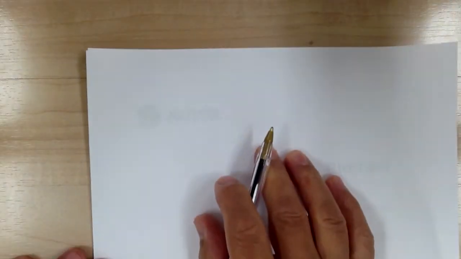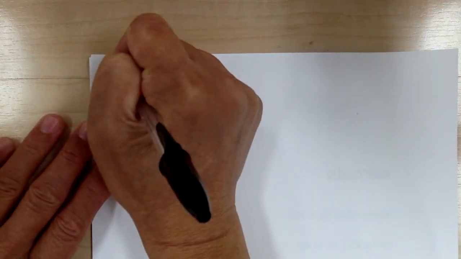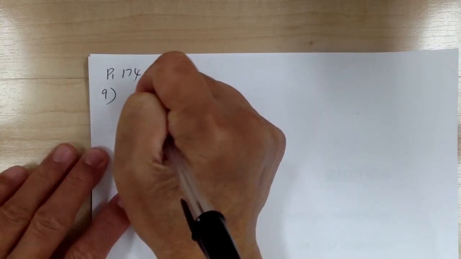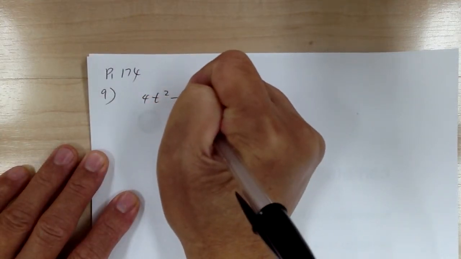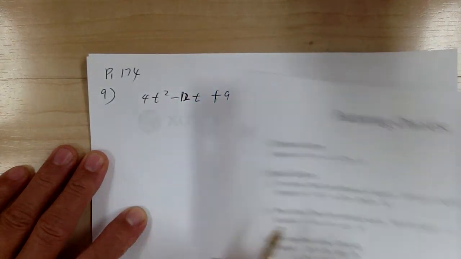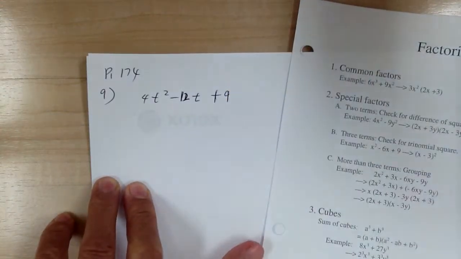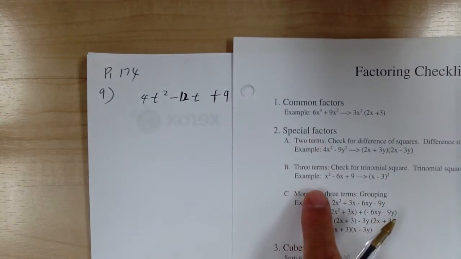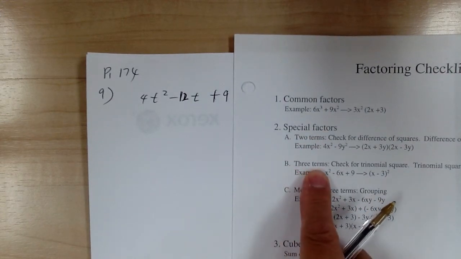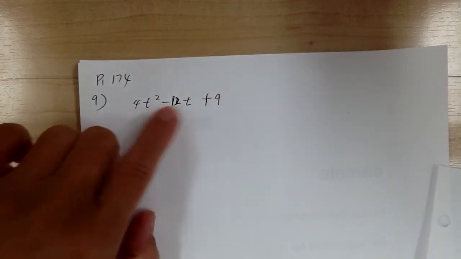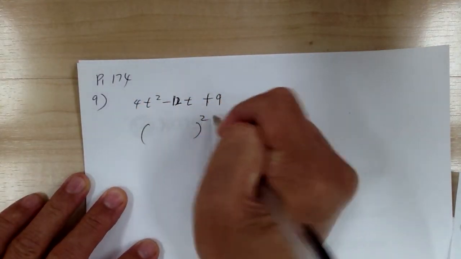Okay, let's go to number 9. You have 4t squared minus 12t plus 9. Okay, so go to your checklist. Okay, step 1, common factor. There's nothing in common to factor out. So step 2. So you got 3 terms, so check for the trinomial square or the perfect square. So this is a square, square, square, so it qualifies, so let's do that.